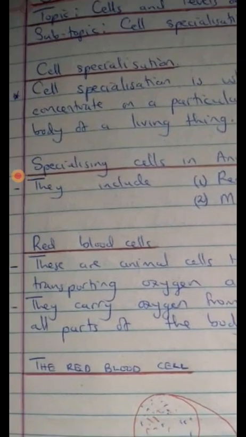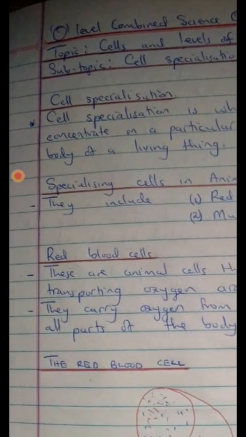We managed to revisit some of the ZJC concepts of Combined Science on the topic of cells, in which we looked at the plant cell and animal cell, functions of parts of the plant cell as well as functions of the parts of the animal cell. Today we are going to be looking at cell specialization.